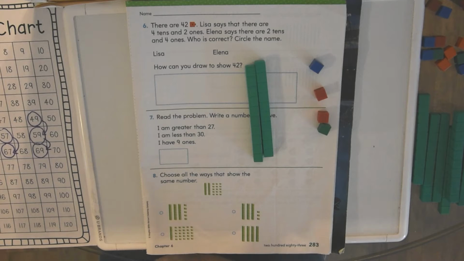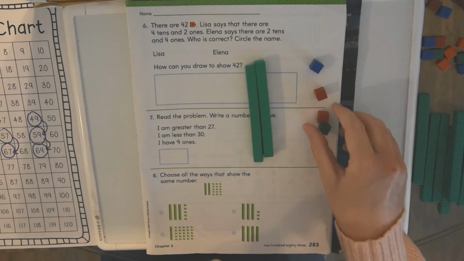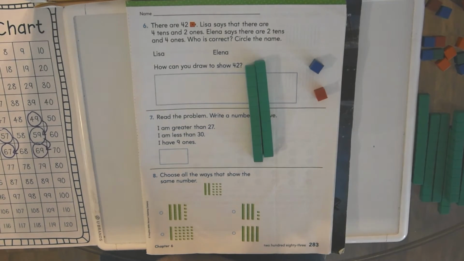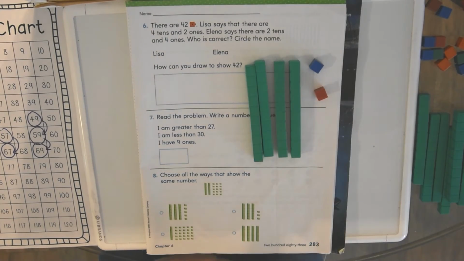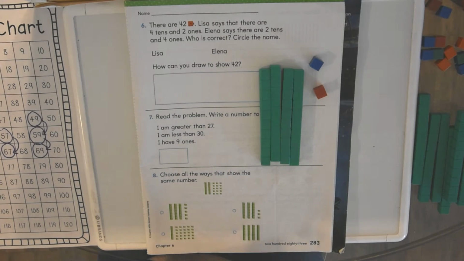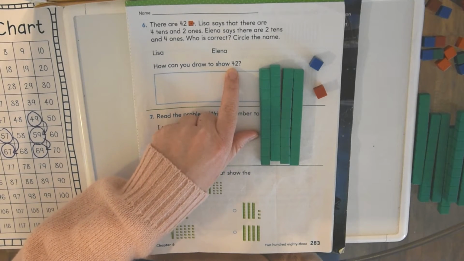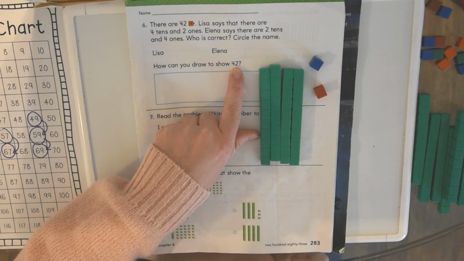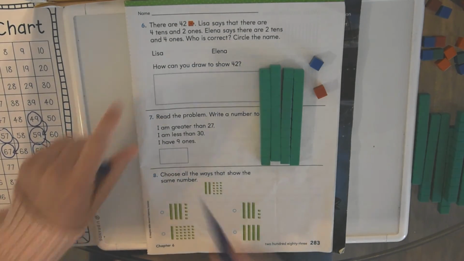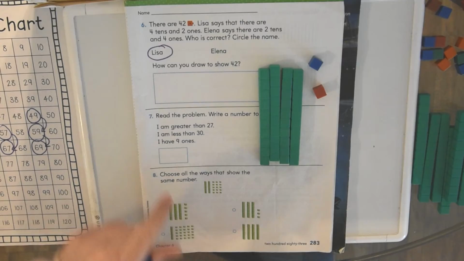She got her tens and ones mixed up. But if we're trying to find 42, you know that there's 4 tens and 2 ones. So you need to make sure to look closely at the number to decide what number is in the tens place and what number is in the ones place. So we are going to circle Lisa because she was correct.